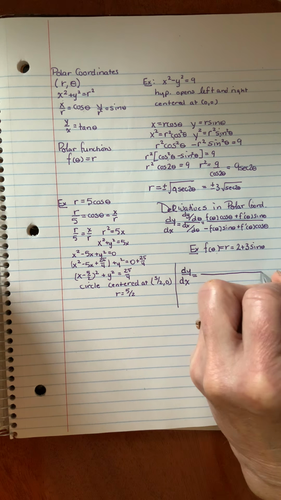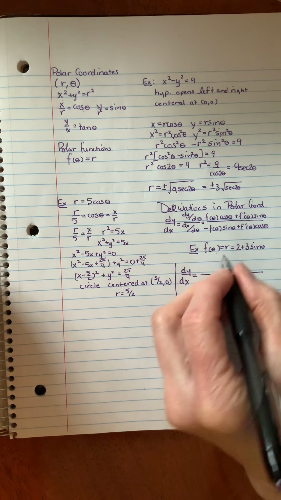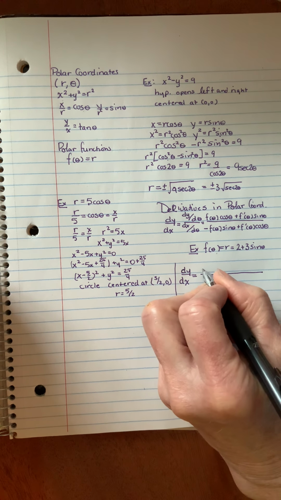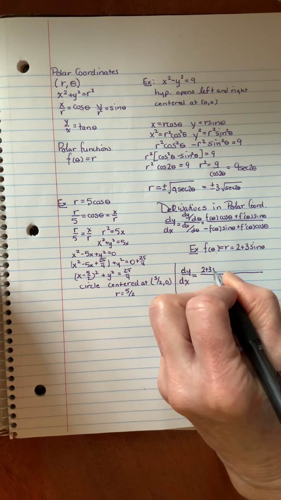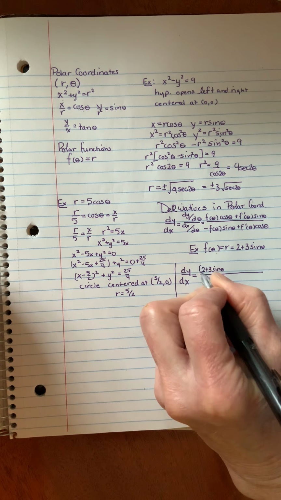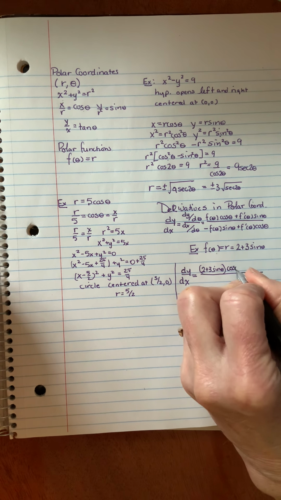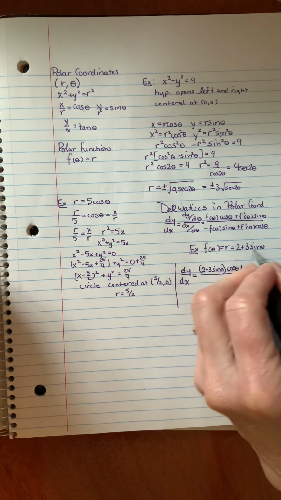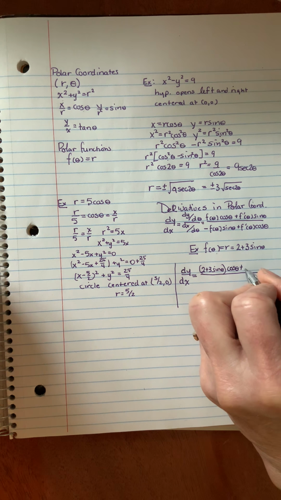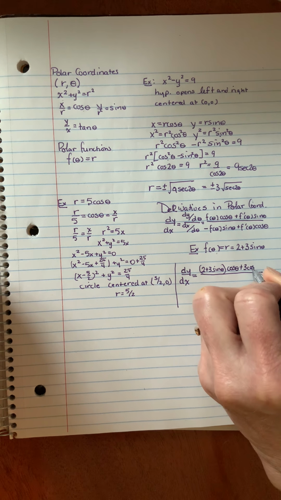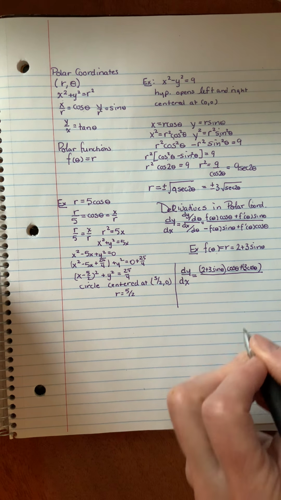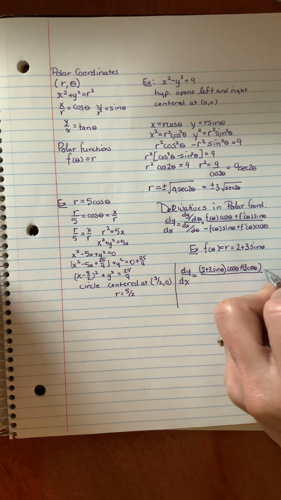So I've got to take f of theta, so that is 2 plus 3 sine theta, multiplied by cosine theta, plus f prime of theta, that is 3 cosine theta, times sine theta.